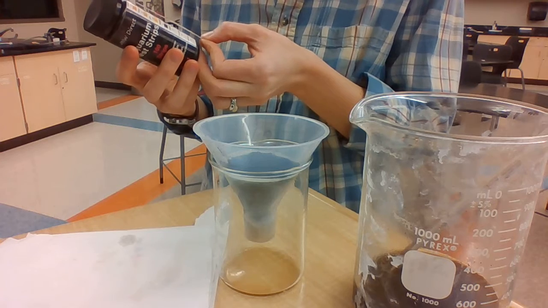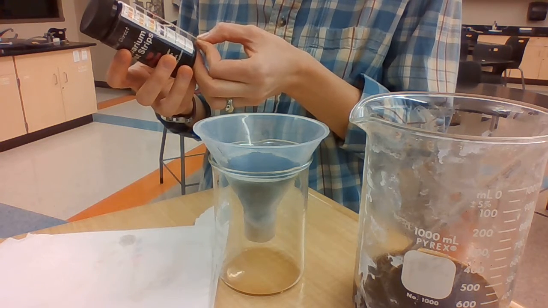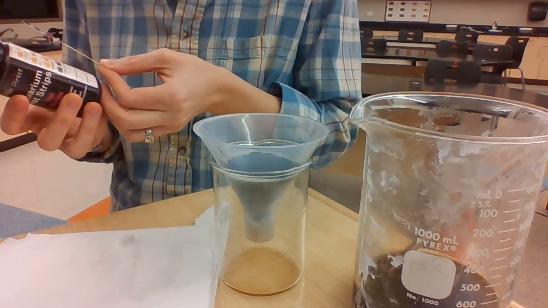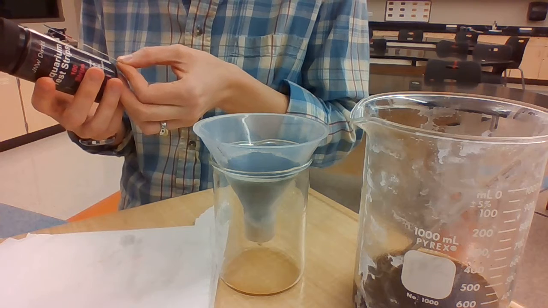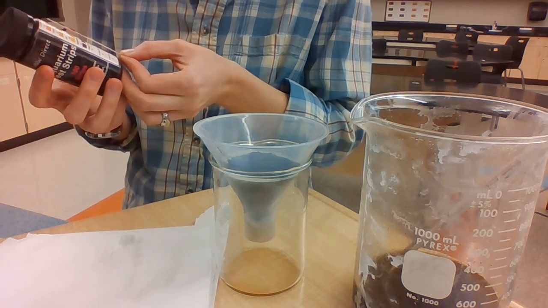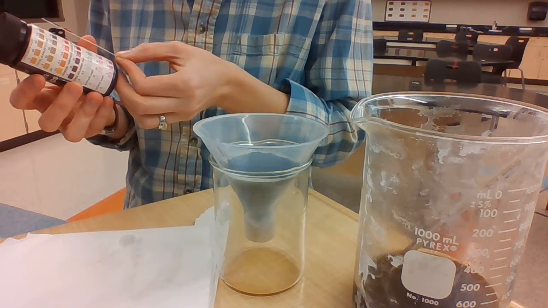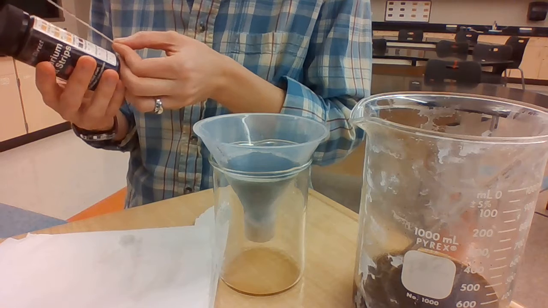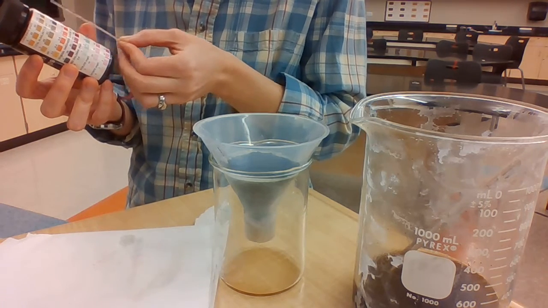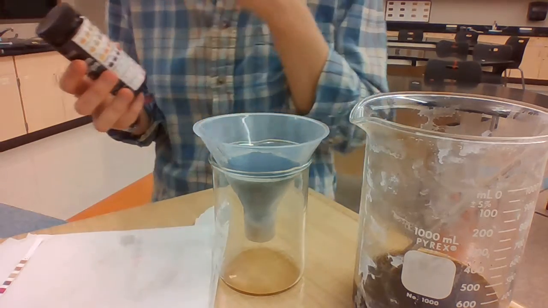Free chlorine is a 3. Hardness, I'm going to say, is at 50. pH is at 9, and alkalinity is at 360. So that's the contaminated water test.